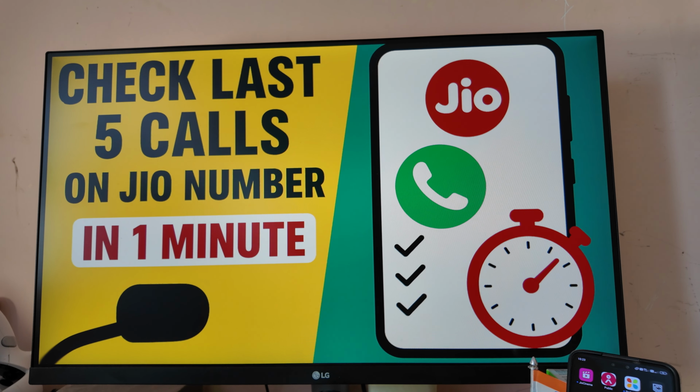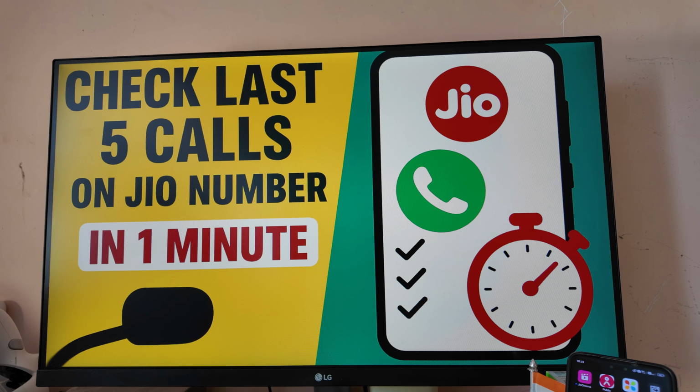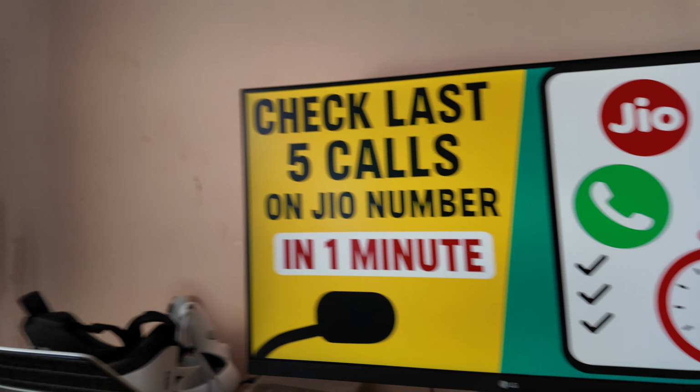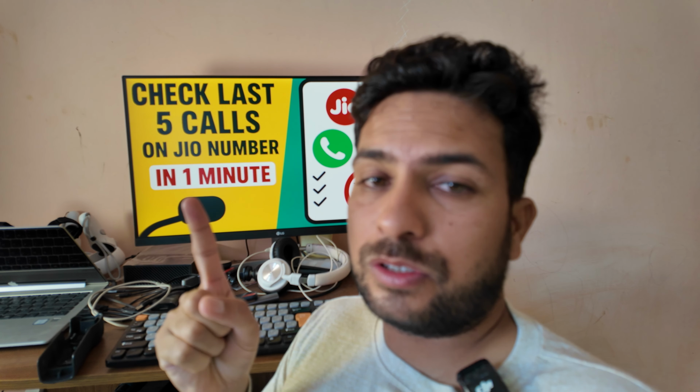Check last 5 calls on Jio number in 1 minute. Yes, you are listening right. Today we're going to talk about how to find or check last 5 calls on your Jio number.